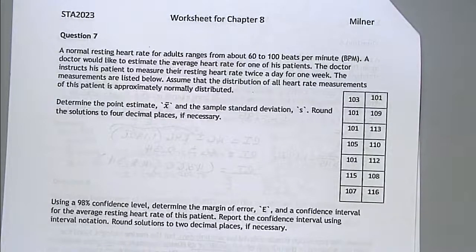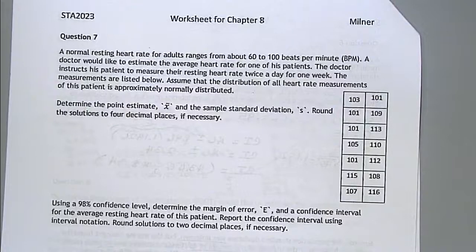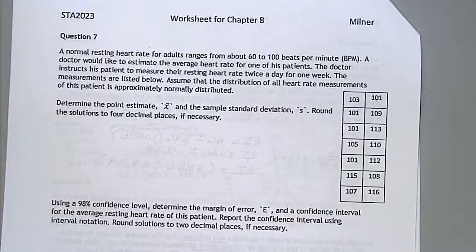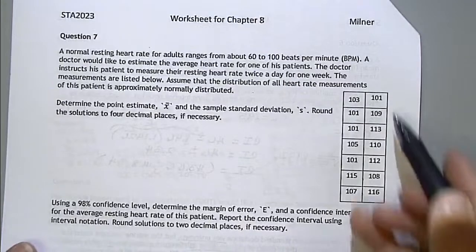Now, we don't know this patient's population standard deviation. We can't take all of his heart rates and put them together. We only have the sample. How are we going to get the standard deviation? Do you remember how to do it? It's in chapter 3, I think it was. It might have been 2. But it's way back there, isn't it? This is the only time I'm making you go back to something that you did in the beginning, and you have to use it. But you will have to do it.